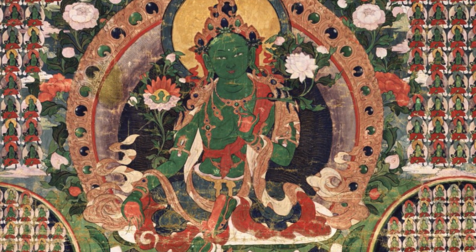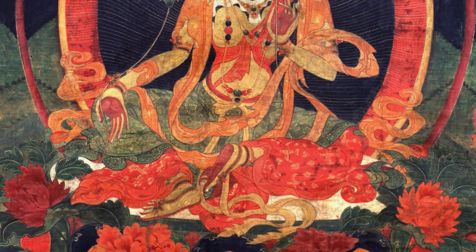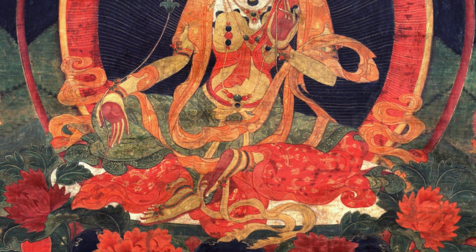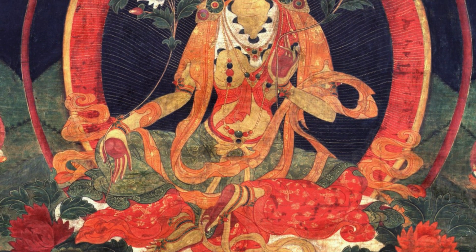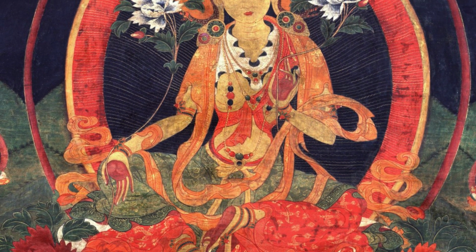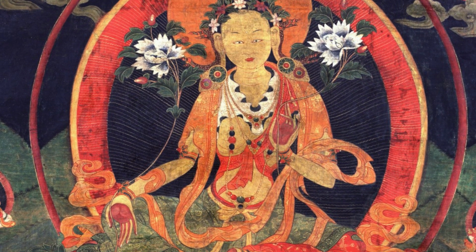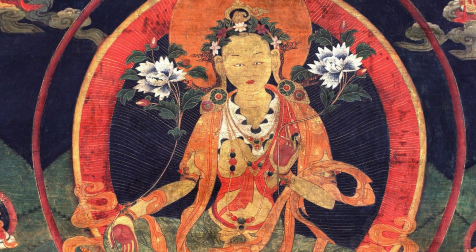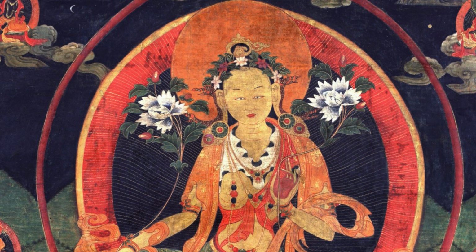Tara appears as a female, 16 years of age, in the bloom of youth, and peaceful in appearance, one face, two arms. The right hand is generally held across the knee in either a generosity gesture or with the palm slightly raised, fingers up, in a fearlessness gesture. The right leg is extended and the left is drawn up as she sits on a moon disk and a lotus. She wears peaceful adornments, heavenly garments. So this is really the main depiction of Tara, and this is how she is explained in the early texts.